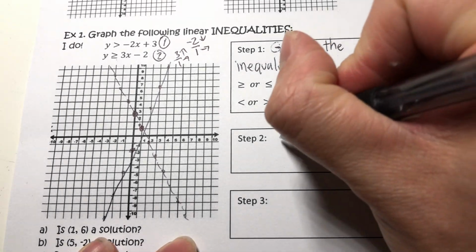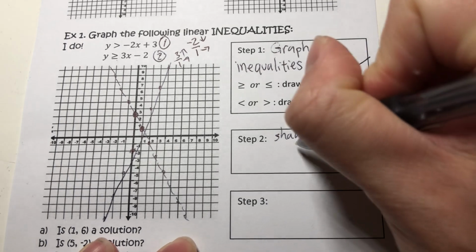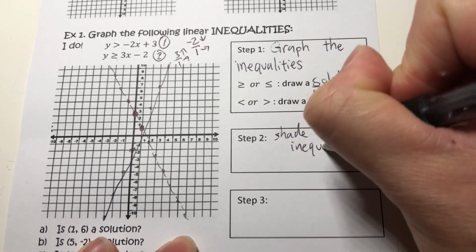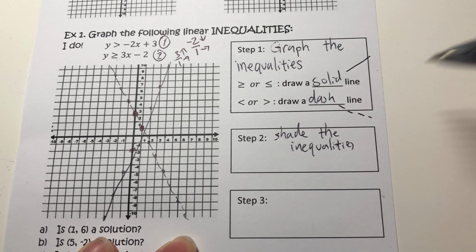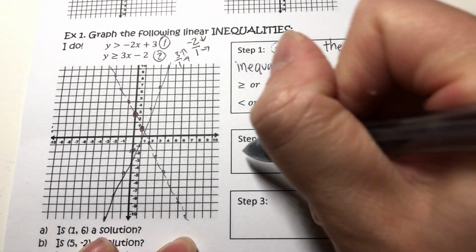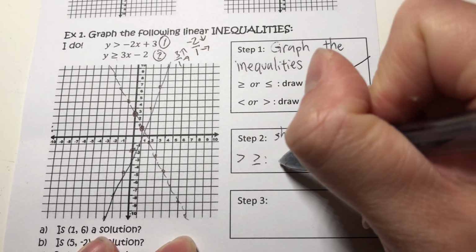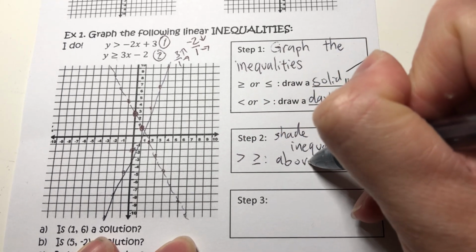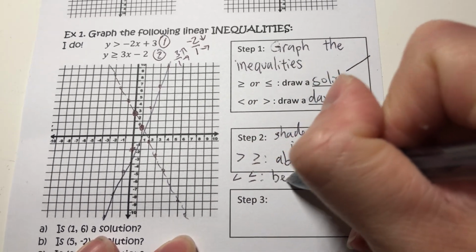Step 2 will be to shade the inequalities. If it is greater than or equal to, it's going to be above. If it's less than or equal to, it will be below.